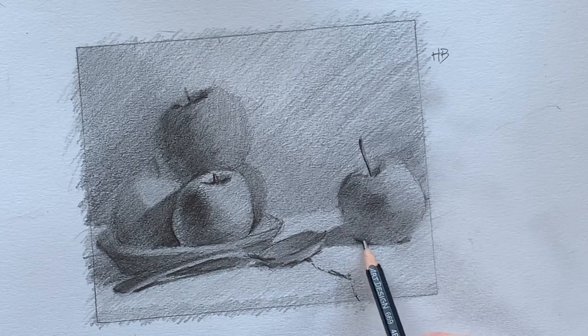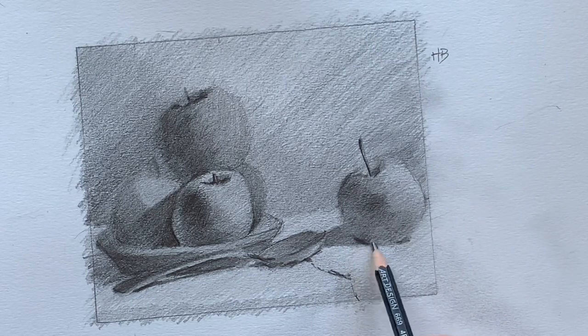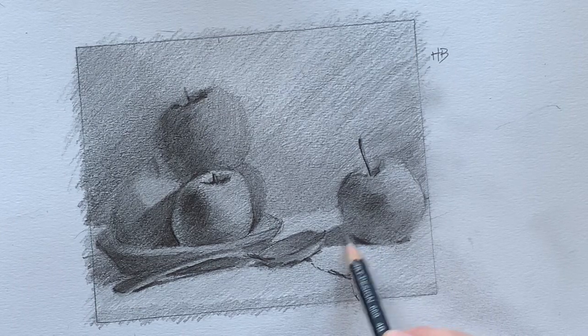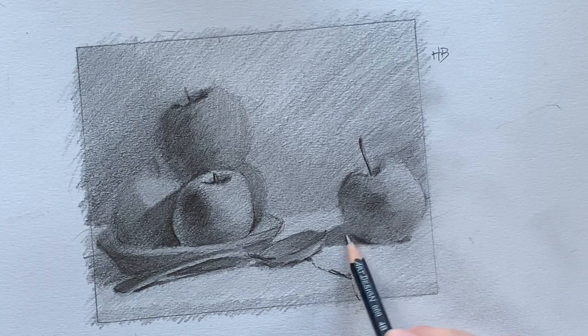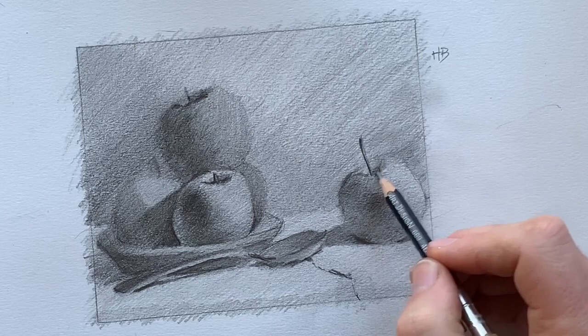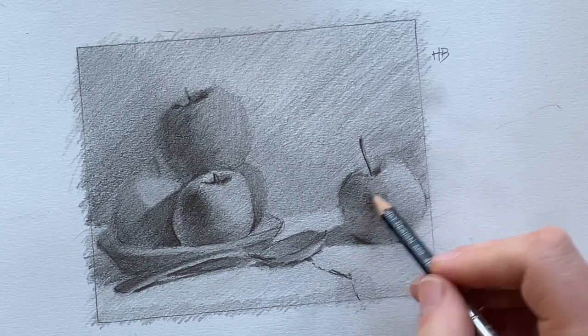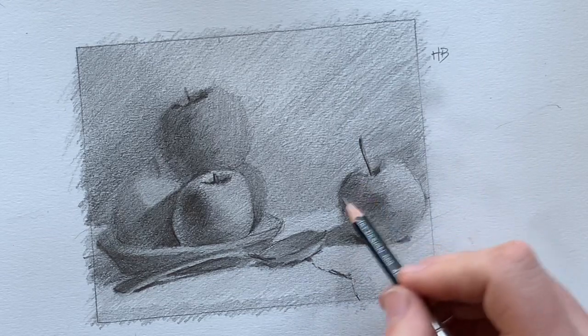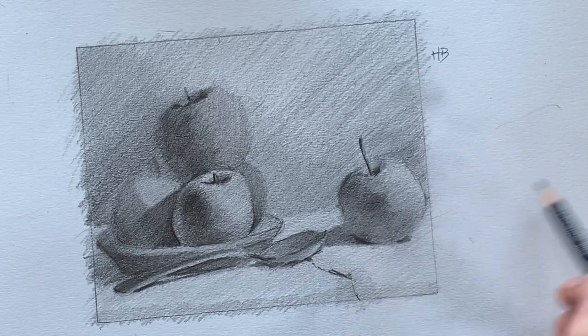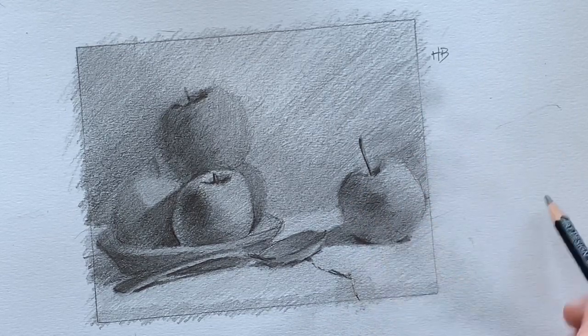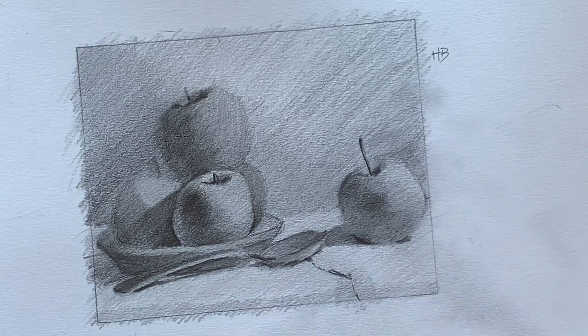Now we don't want the other apples to look completely out. So that's where we'll start to maybe make sure that we put a few of these same darks in this one. Like so.